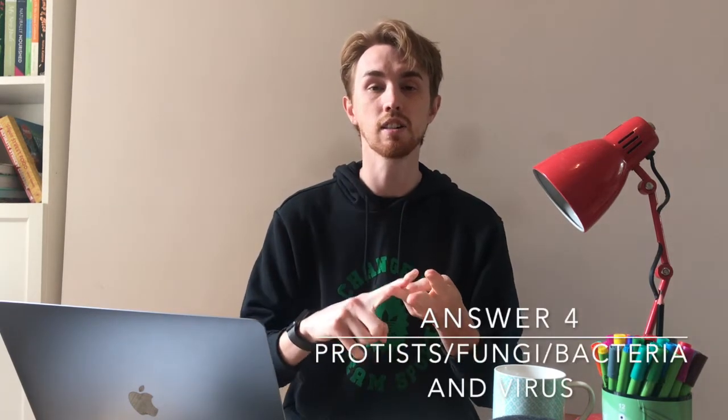The 4 types of pathogen you had to choose from are protists, fungi, bacteria and viruses. That type of bonding shown in the diagram is metallic.